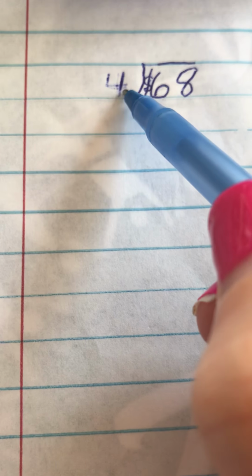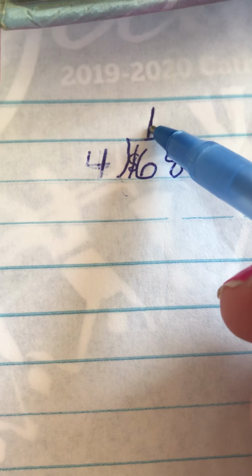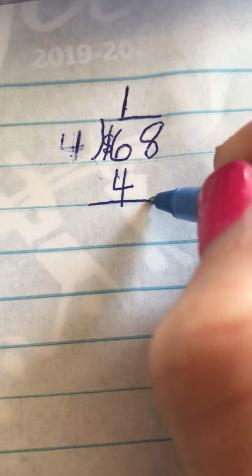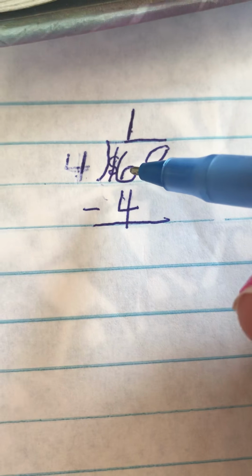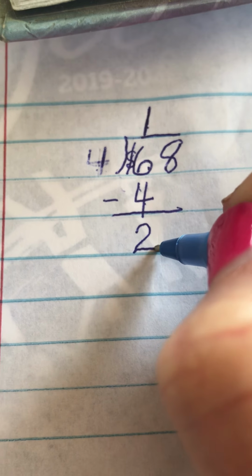So the first thing I'm going to do is figure out how many tens each child will get. So we're going to write 1 above the 6, because if you have $60 and 4 kids are sharing that, then each child can only get 1 ten. Then I multiply. 1 times 4 is 4, and I write the 4 right here. Then I'm going to subtract. So I say 6 minus 4 is 2.